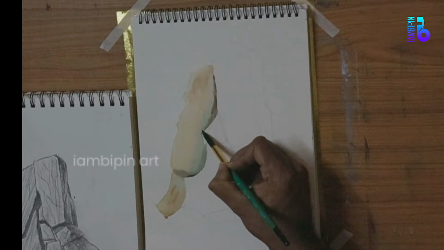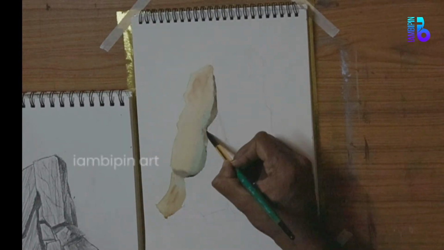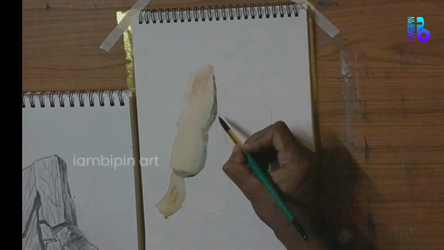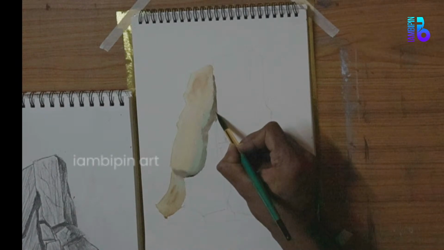I think the shadows are a combination of ultramarine and burnt sienna.